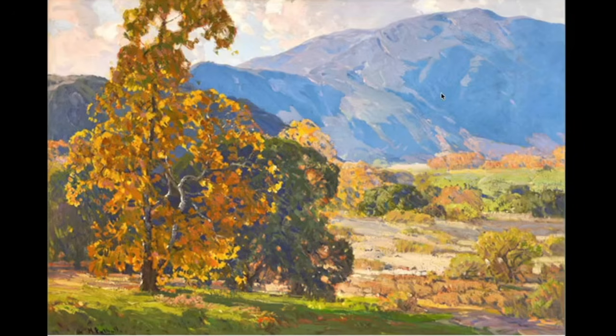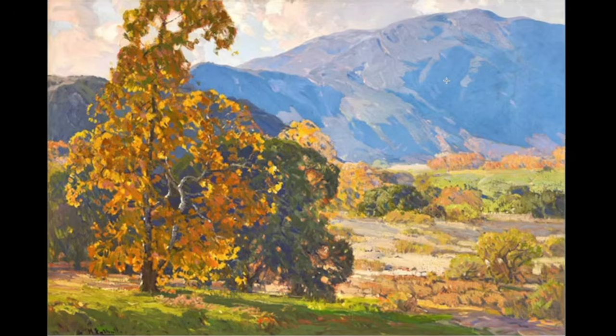So thinking about value right now, if I look at the shadow on these mountains, they're dark or light compared to what's around it. So I can't just isolate that shadow in a photograph, or outside if I'm painting outside, and just try and match what I see. I have to look at this shadow in the mountains and compare it to the sunlight on the mountains. And that difference between the two is what I'm after.